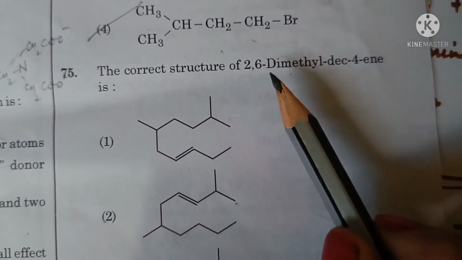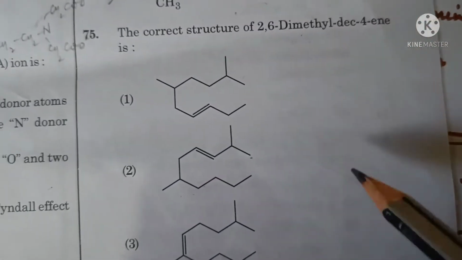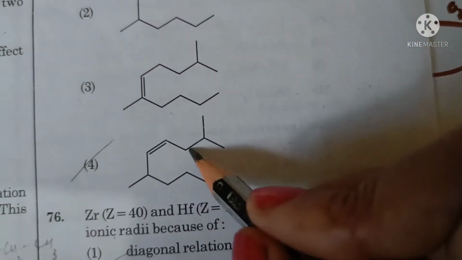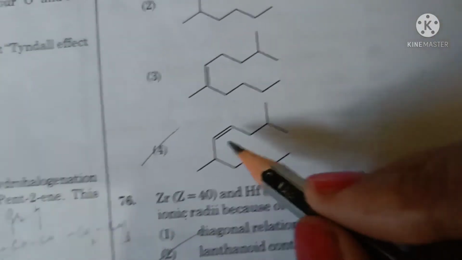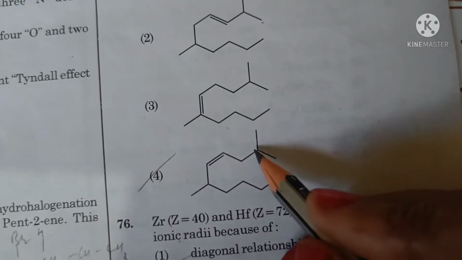The correct structure of 2,6-dimethyl dec-4-ene is: so we have methyl groups at 2 and 6 position, 2 and 3, 4, 5, 6 positions. So this option 4 is the correct answer. Total 10 carbons in the chain.